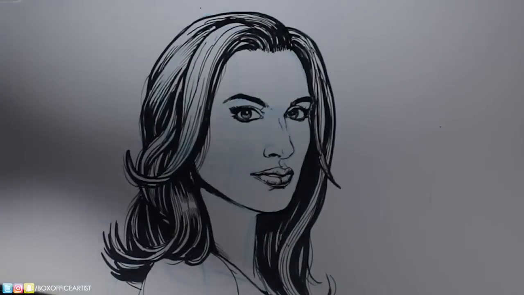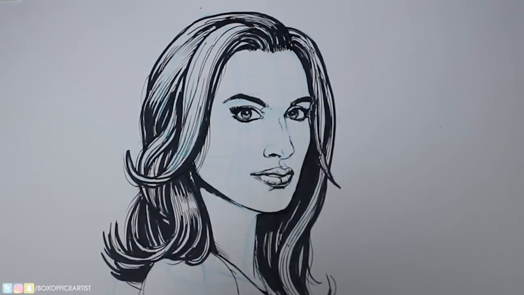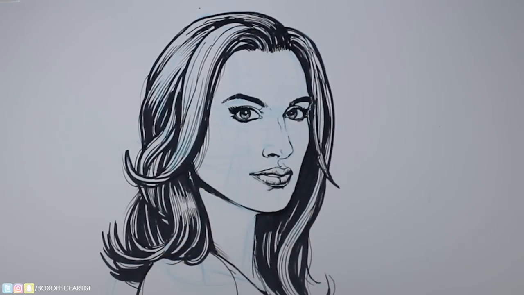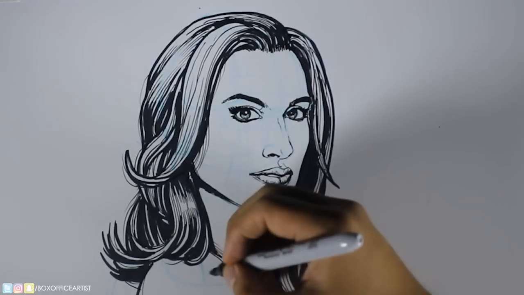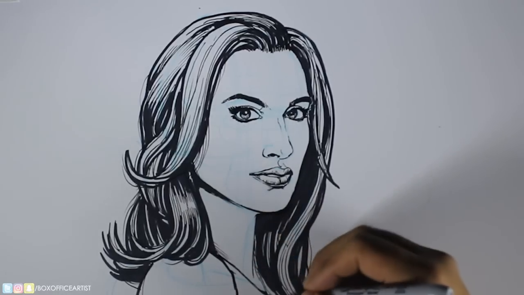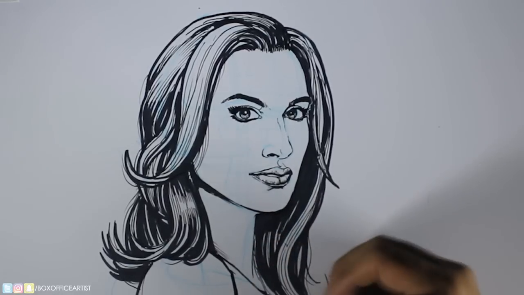And then let me just add a couple more things just to finish this particular drawing off. Let me just add like a one here like that. This shoulder's weird.